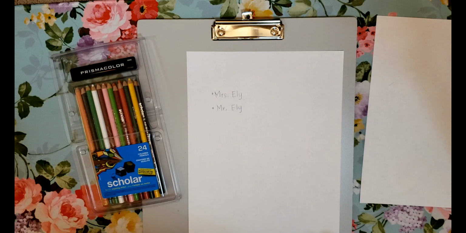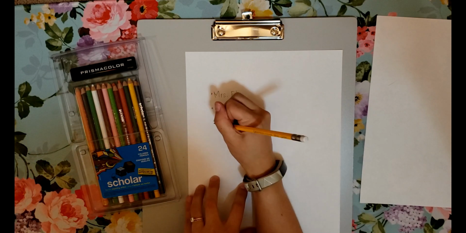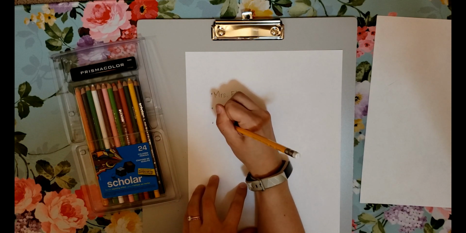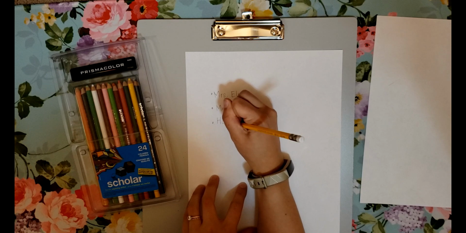Now, 2 people is a little bit boring, so if you don't have a lot of people that live in your house, you are free to play pretend and add your stuffed animals or any furry family members to your list, which is what I'm going to do. I'm going to add Harper to my list.